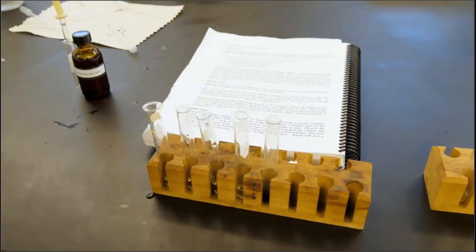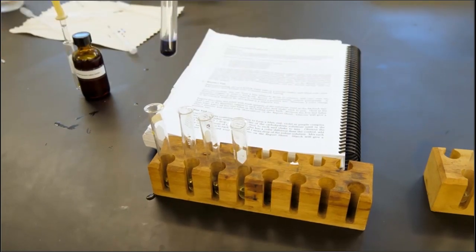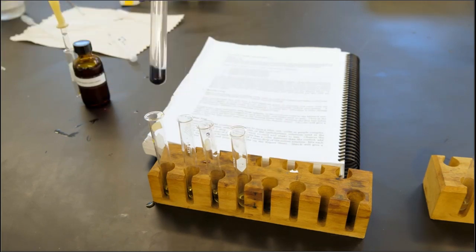Okay, so we added the 1 drop of iodine solution to each, and this one showed a positive test. But if you did not have any samples that had a different color than the control, then you can add 10 drops of pure water to each test tube and then 1 more drop of iodine solution. And you'll want to make sure to mix each solution well and then record your observations on the report sheet. And starch will give a positive test, which is what we got.